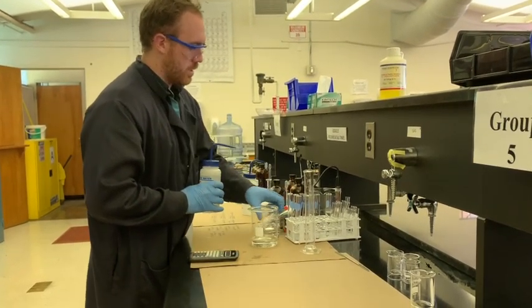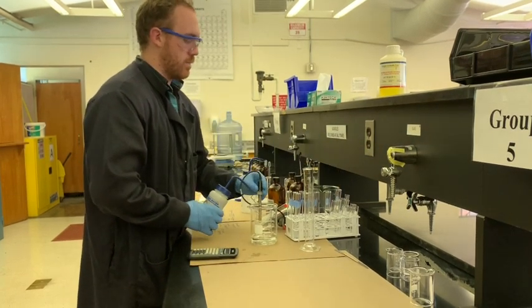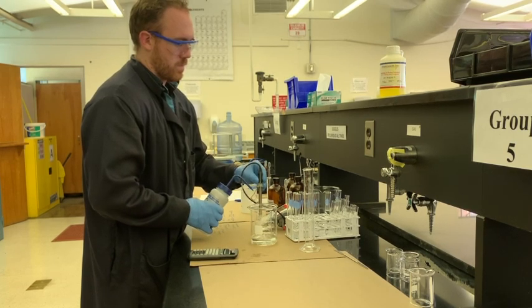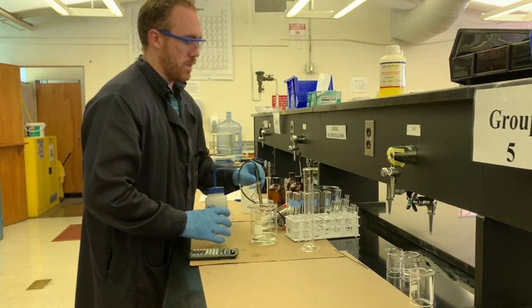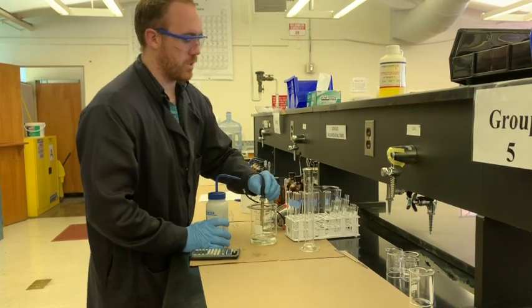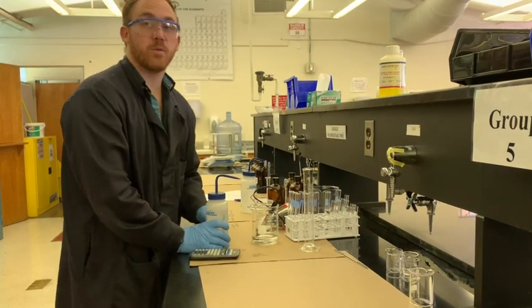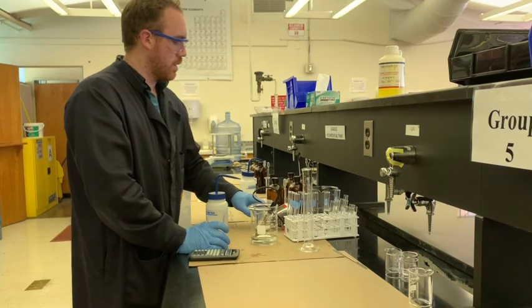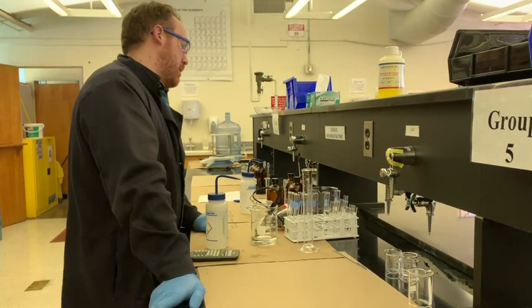And once you give it a rinse, we're going to throw this sucker right into the buffer that we just prepared. Make sure that the tip of the pH probe is fully submerged, otherwise it won't work very well. Won't really work at all, to be honest.